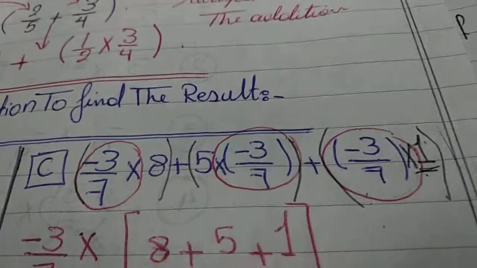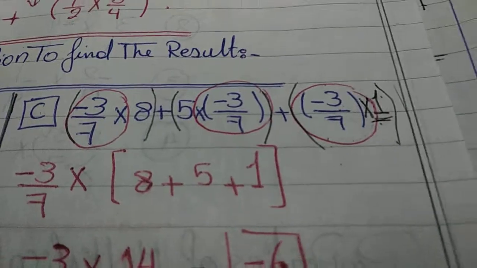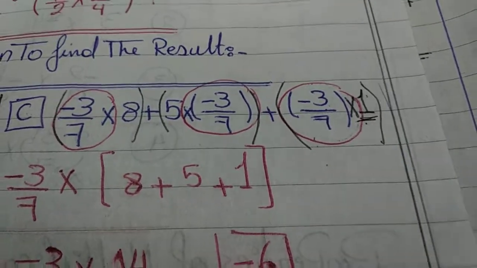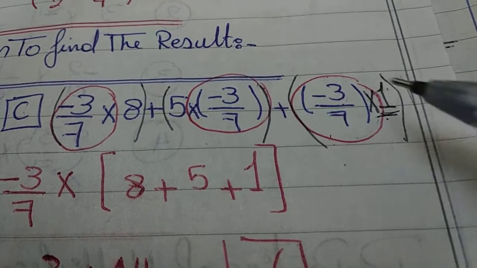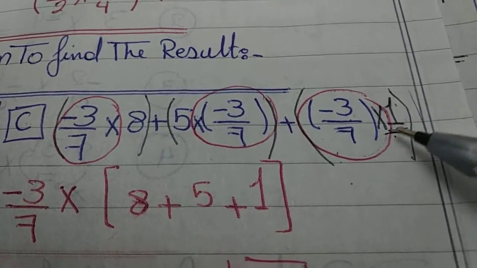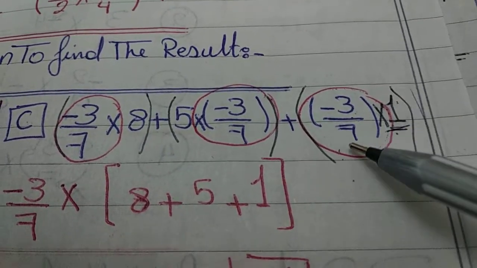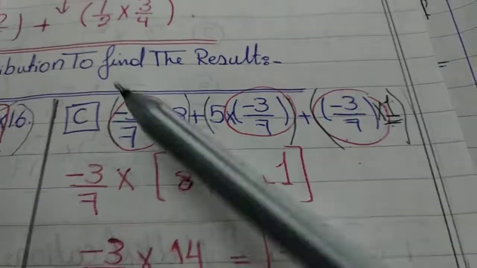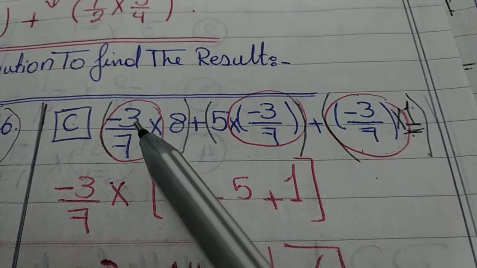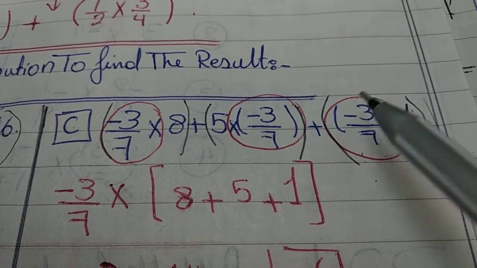Why did you choose 1? Because 1 is the multiplicative identity. If I multiply 1 by negative 3 over 7, I will make a group, and 1 can't change the value of negative 3 over 7. So the common factor now is negative 3 over 7.